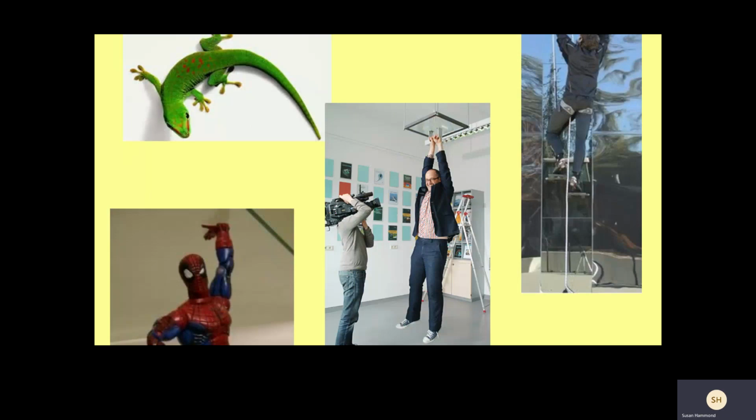And this was actually using a material that mimics the gecko feet. And he is hanging on, this is glass, so it's in a university lab, and he is holding on with his hands, but this is held onto the ceiling with Van der Waals forces.